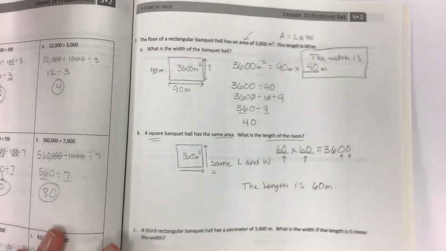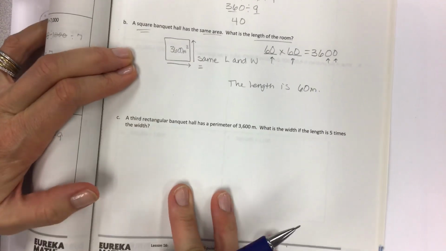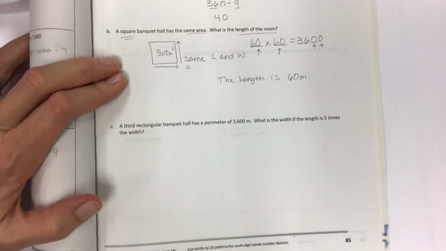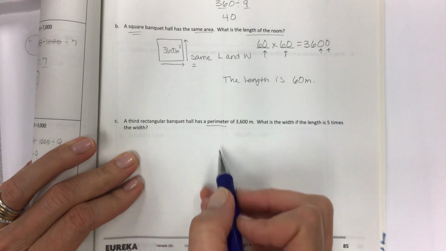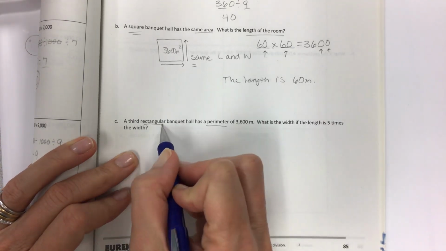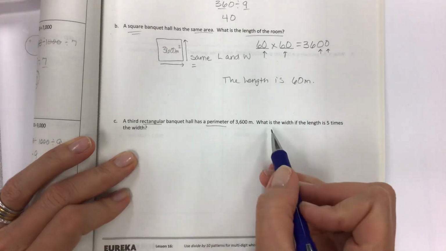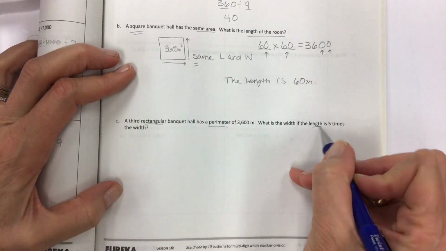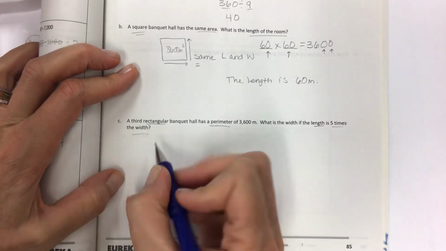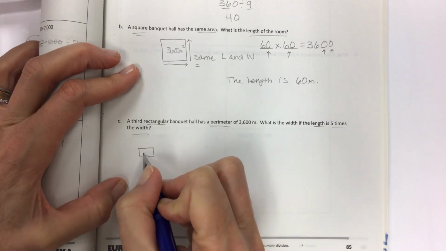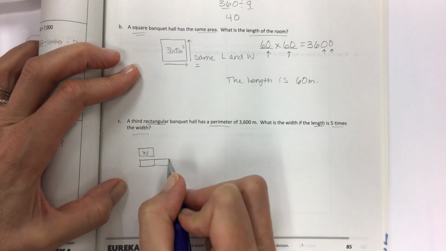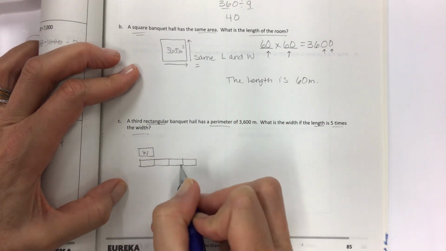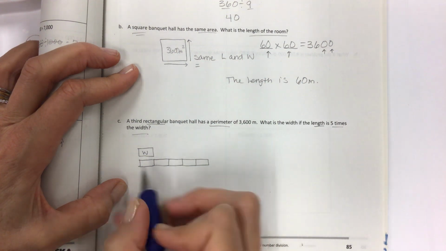Okay, next, a third rectangular banquet hall has a perimeter of 3,600 meters. Now, perimeter is the distance around all 4 sides, okay? And it's not a square, it's rectangular. What is the width if the length is 5 times the width?